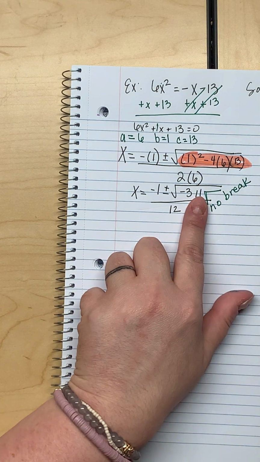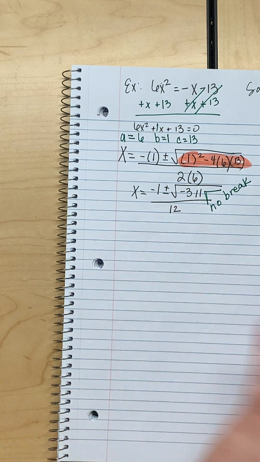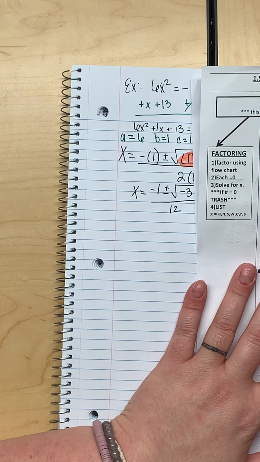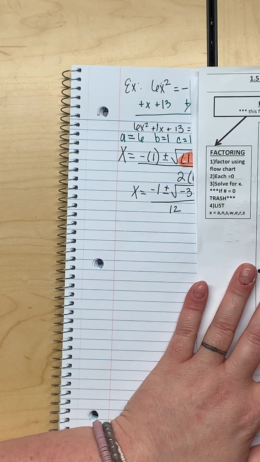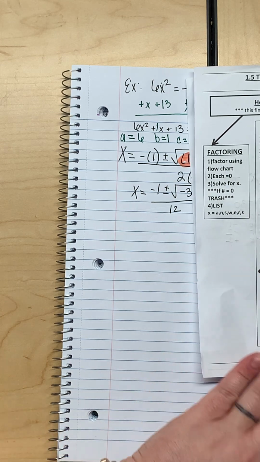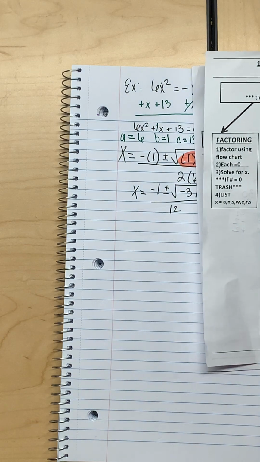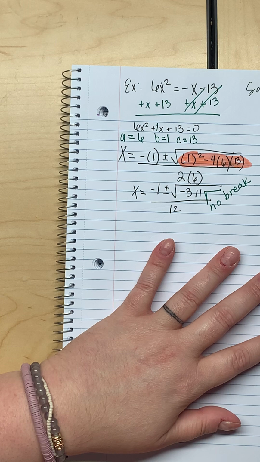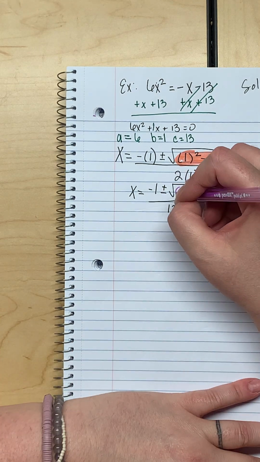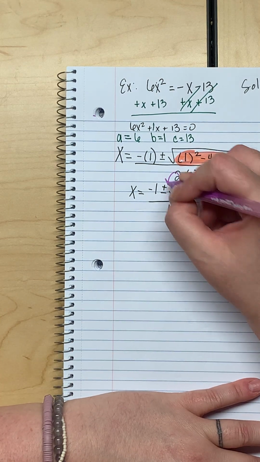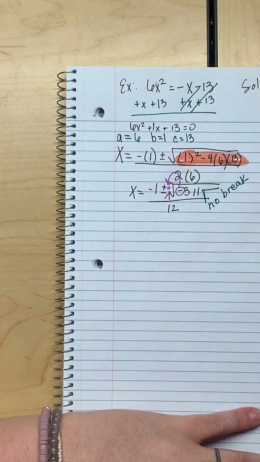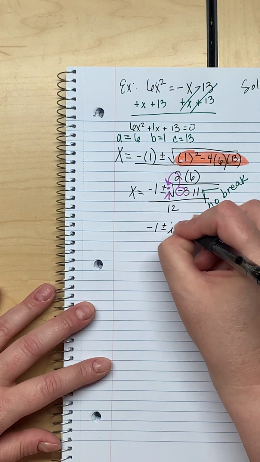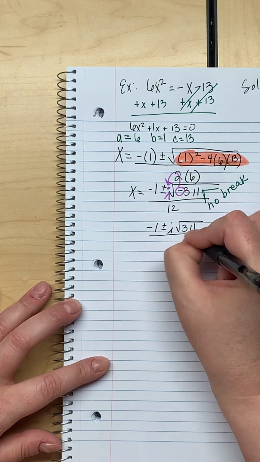Okay, so on this problem, the only other thing I can do, if I look at my how-to steps, I can't do number 5 because it's prime. I can't do number 6 because it's prime. Number 7 says reduce. Well, the only thing I can do here is take out this negative and make it an i and get negative 1 plus minus i square root 311 all over 12.